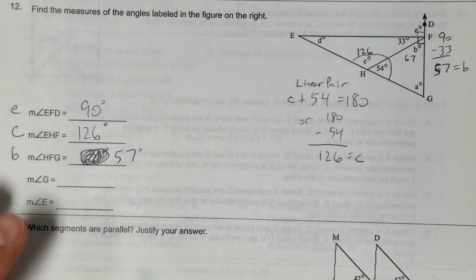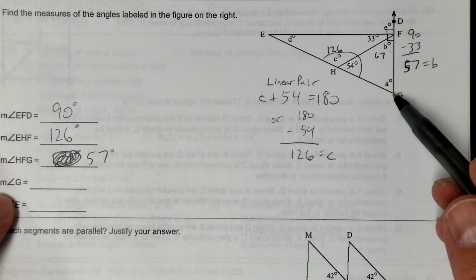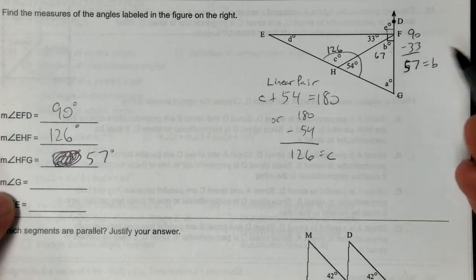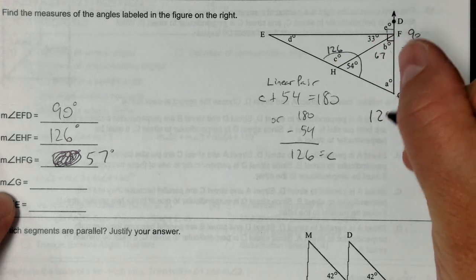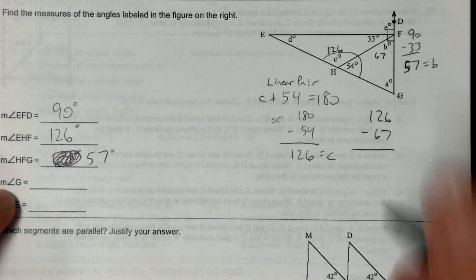Okay, now we're trying to get angle G. And so there's two ways. One is from doing 126 minus 67. Yeah, I really do mean 67 right there.